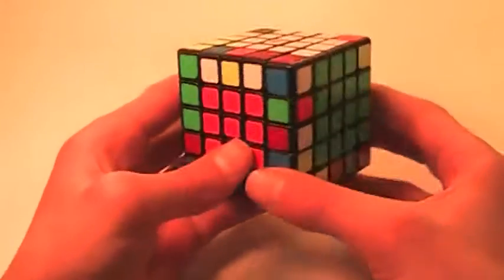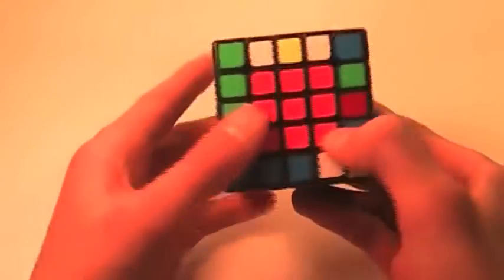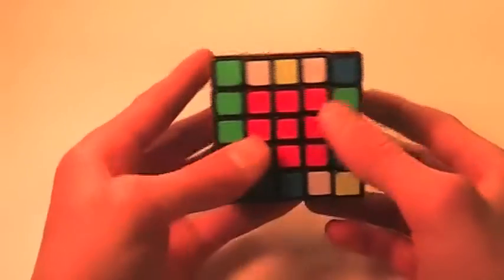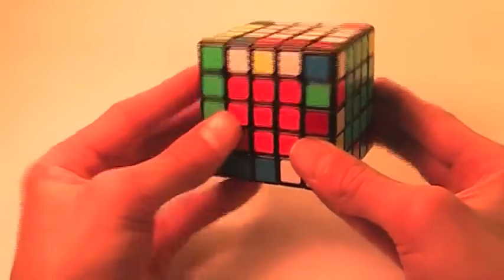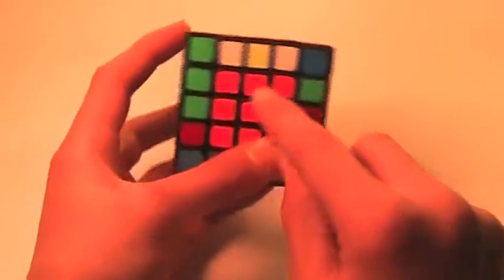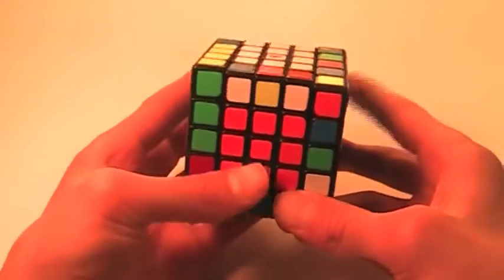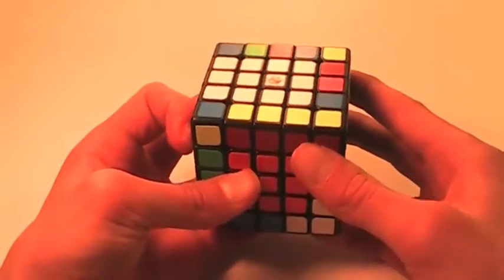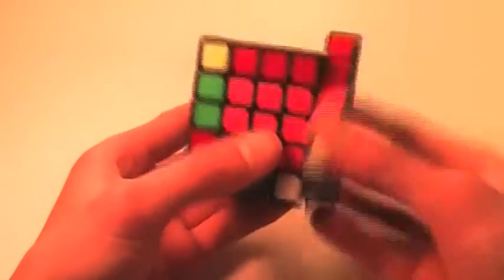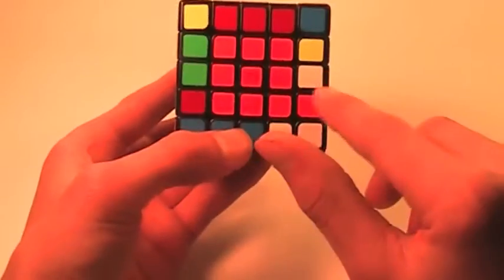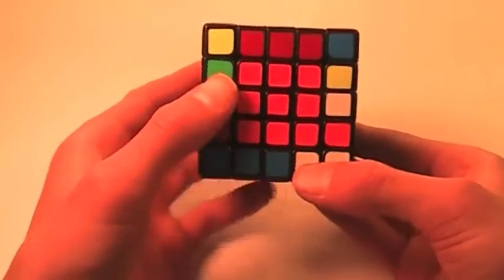So next we have green and orange, and green and orange. So we're going to pair that edge next. We notice that it's in the incorrect position, so we're going to do the same thing as we've done before. Rotate it up into the top layer, U prime, move it so that it's still on this right layer here, and do an R2. So now we notice that's where it needs to go.